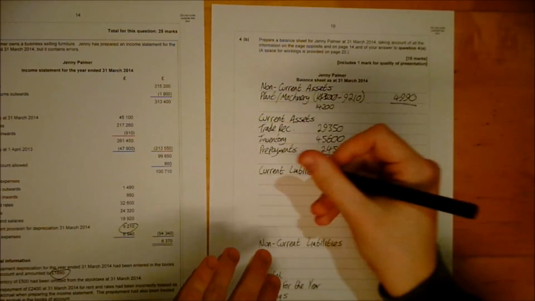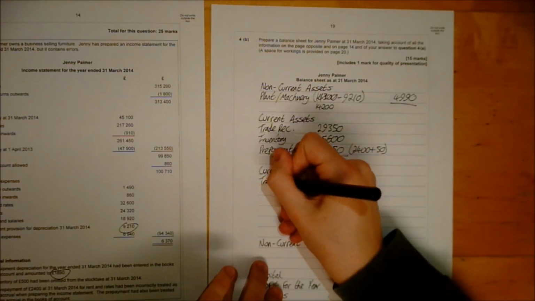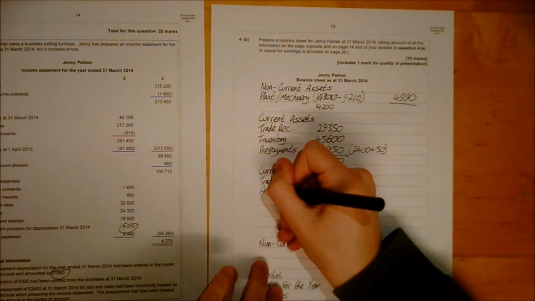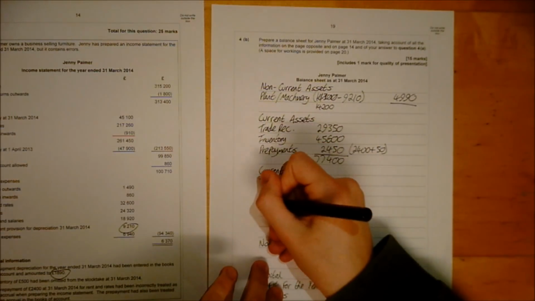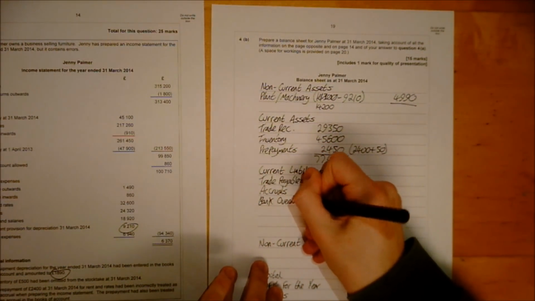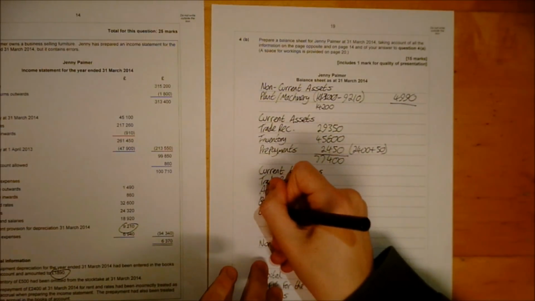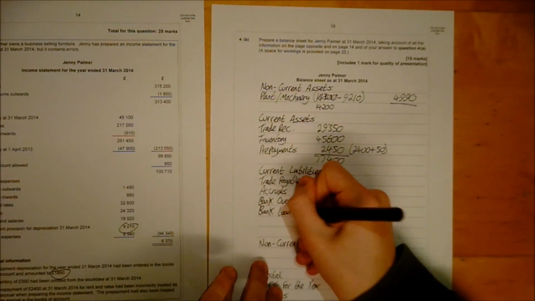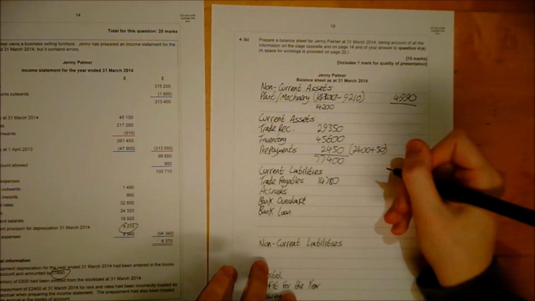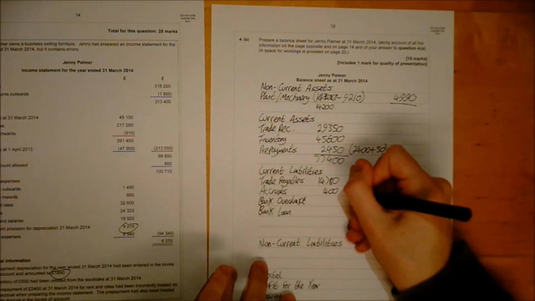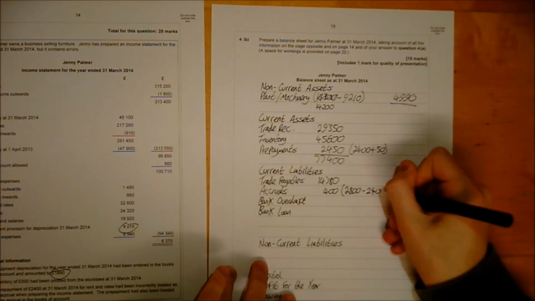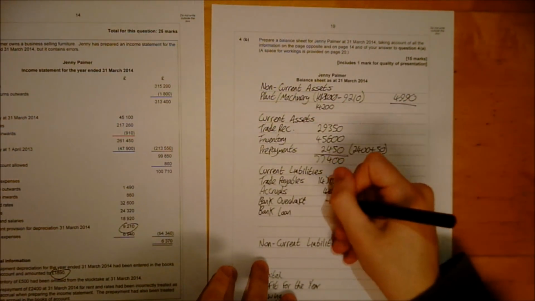77,400. Current liabilities were trade payables, accruals, the bank overdraft, and half of the bank loan, which we calculated in working three. So trade payables were unaffected, that's 14,780. Accruals were 400, that comes from 2,800 minus 2,400. I'll explain that just after I put the other figures in.